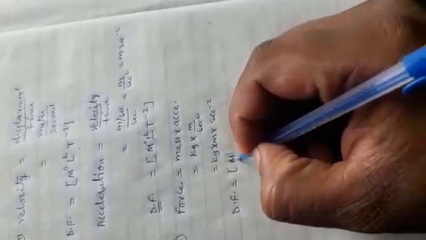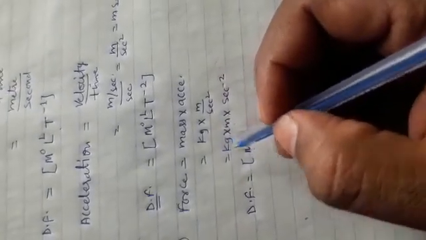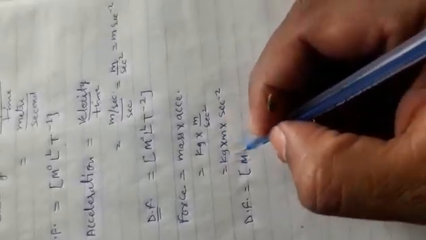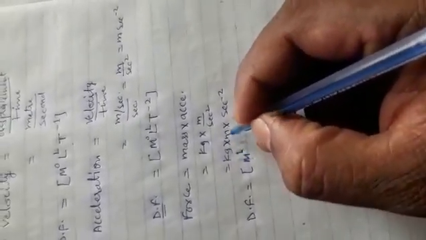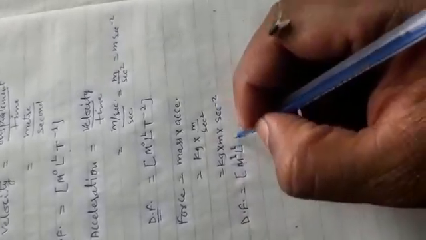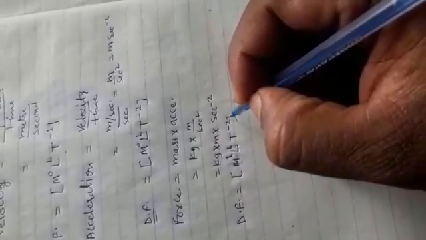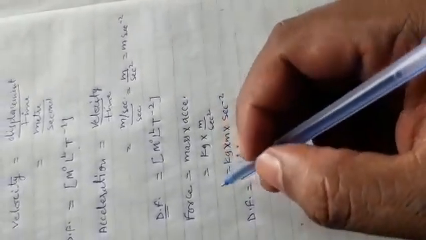first of all, mass, its SI unit kg, and look here guys, kg comes one time, so we can write here M to the power 1. M which stands for meter is the SI unit of length, so we can write here L to the power 1. Second comes 2 times but inversely, so we can write minus 2. So the dimension formula of force is M^1 L^1 T^-2.